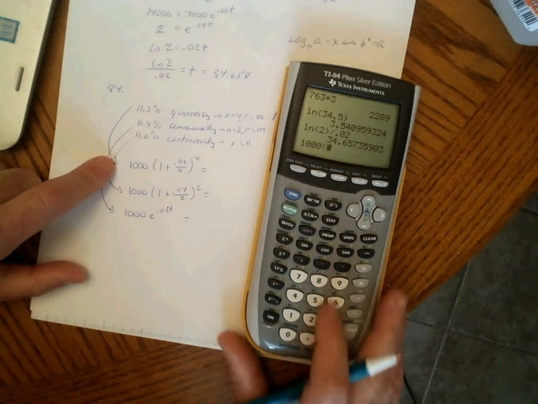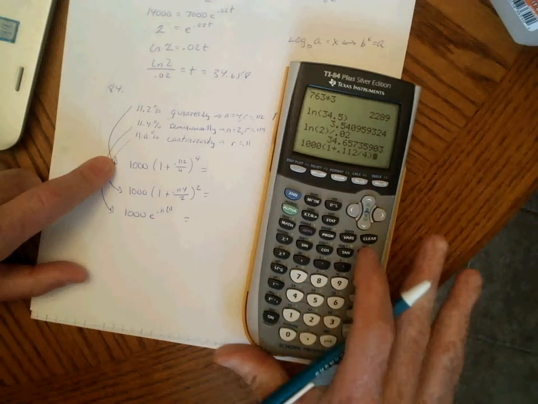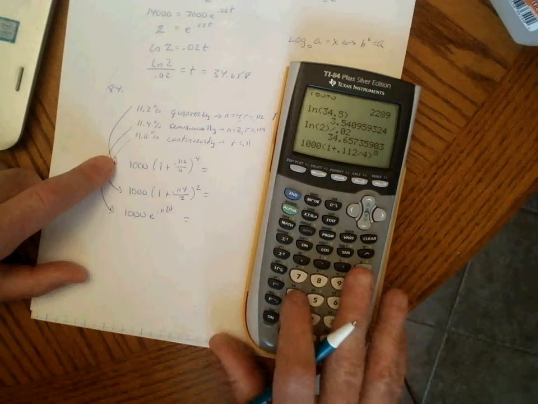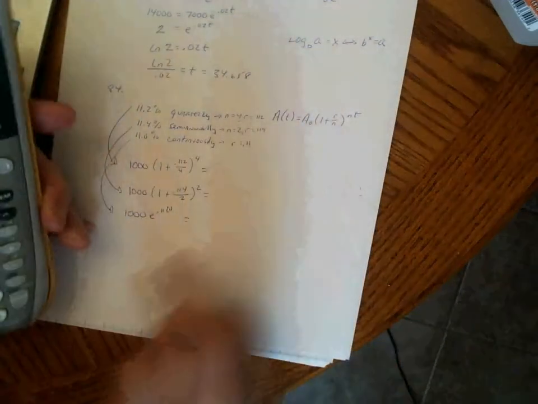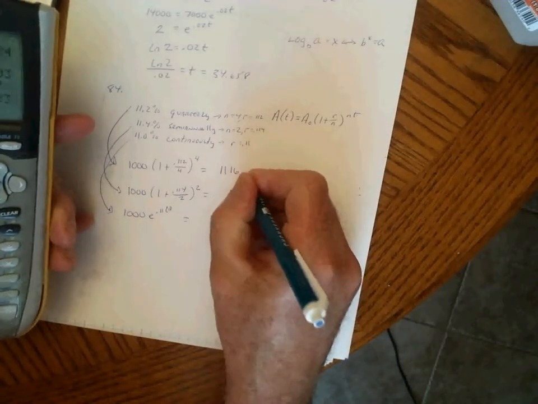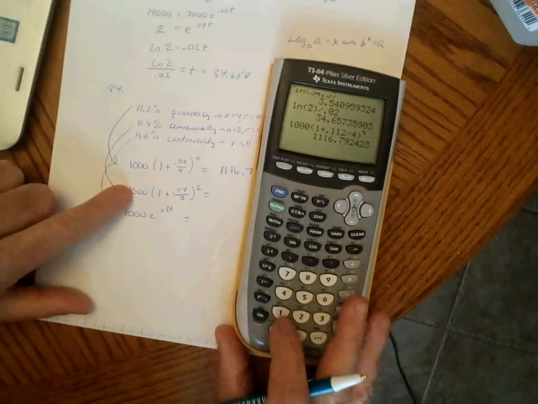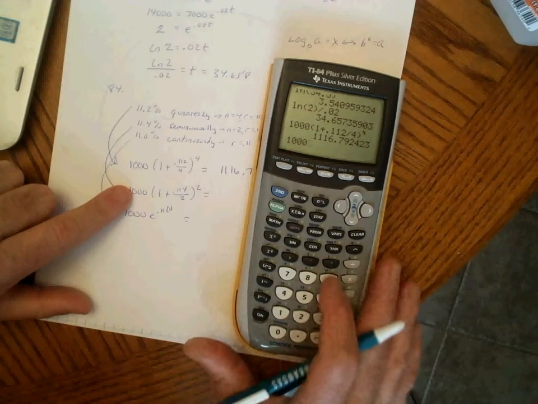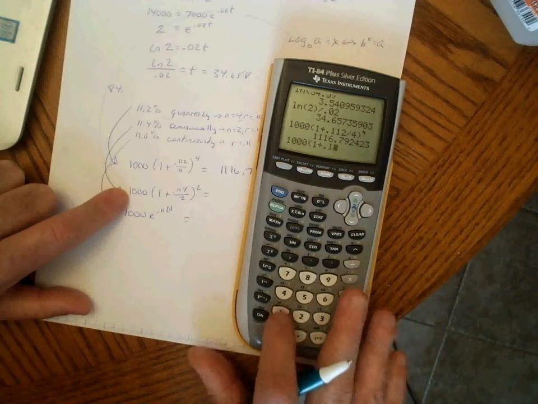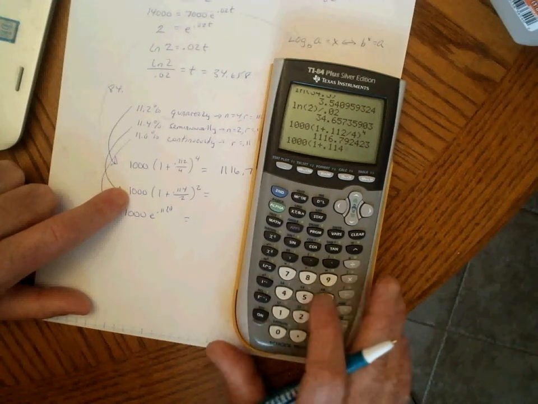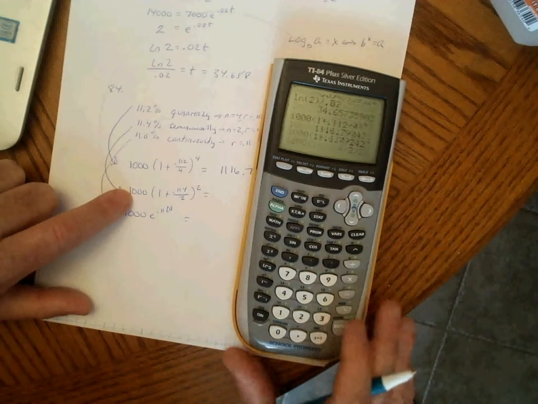So we have 1,000 times 1 plus 0.112 divided by 4 raised to the 4th power. And that gives us $1,116.79. And we'll type in the one for semi-annually, 11.4, and we'll get $1,000 times 1 plus 0.114 divided by 2 raised to the 2nd power.